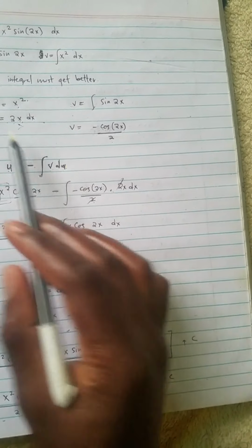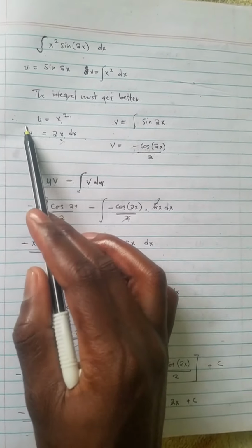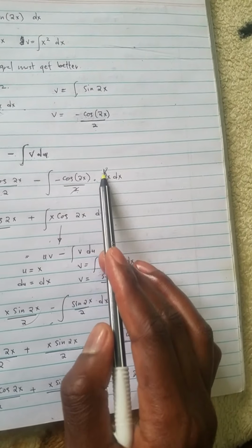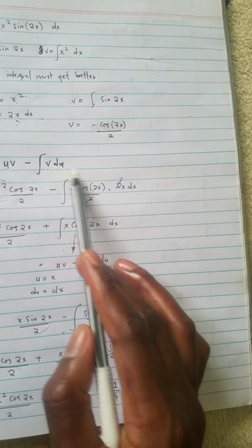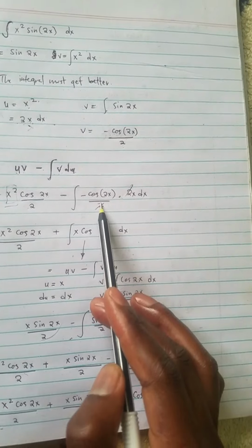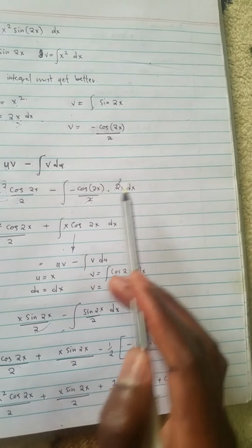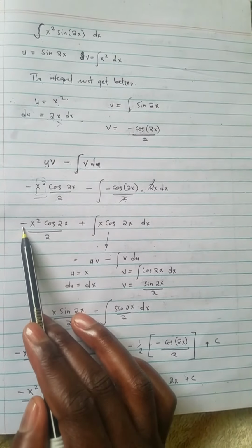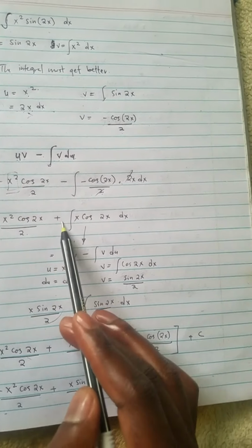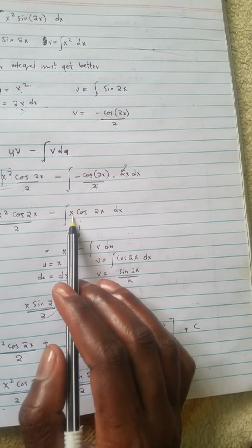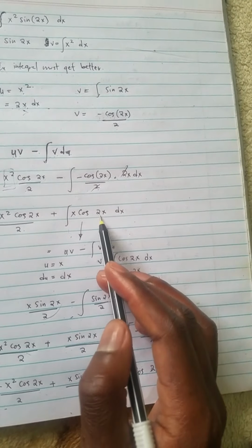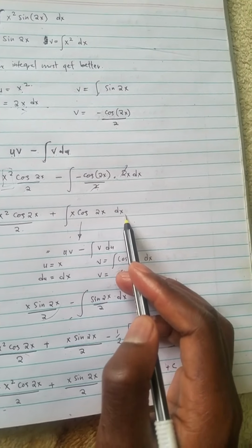by du. Now look at du. du is equal to 2x dx. So we replace this part, which is the du, with 2x dx. Then we can clean this up by getting rid of the 2's, so that we remain with negative x squared cos 2x over 2 plus, here we remain with, remember this x, so we have x cos 2x dx.